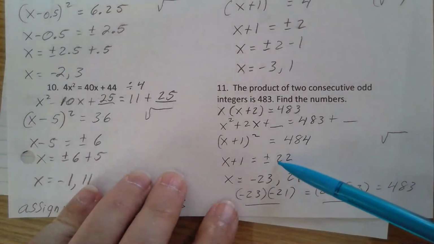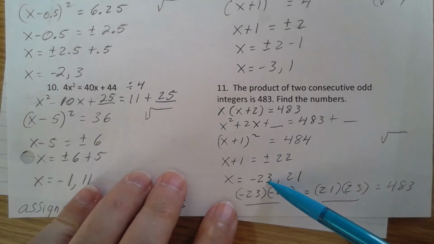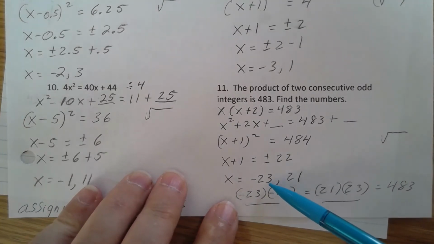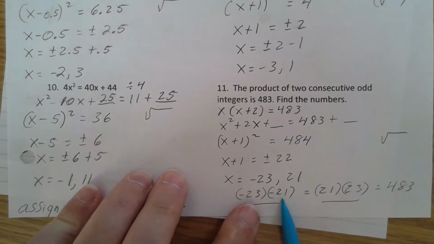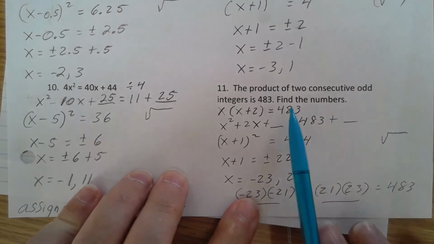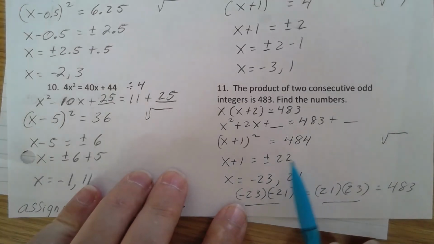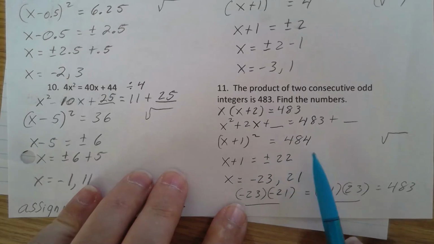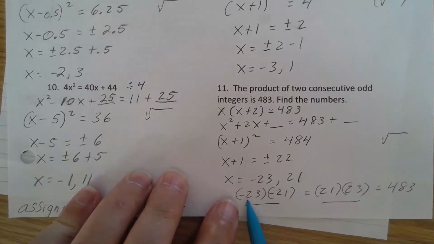Notice here now, if it is a negative 22, minus 1 is a negative 23, is my first odd number. So my next odd number would be a negative 21. So I could have a negative 23 and negative 21, because if I multiply those two consecutive odd numbers, I'll get 483. Or if it was a positive 22, and then minus the 1 is 21, and then again the next odd number would be 23, so 21 and 23. So notice I have a negative 23 and negative 21 as my product to get 483, and 21 and 23 as a product to get 483.